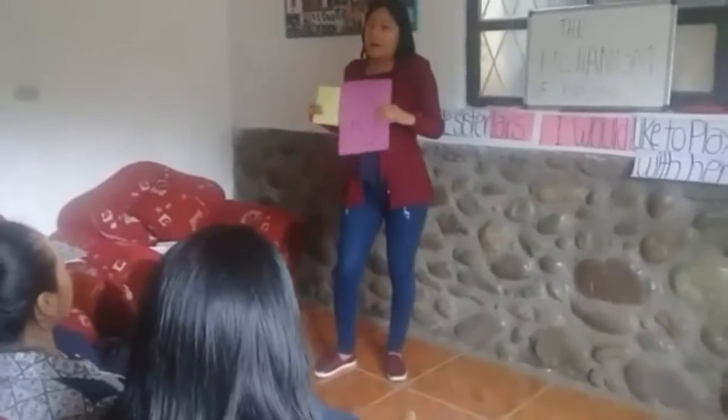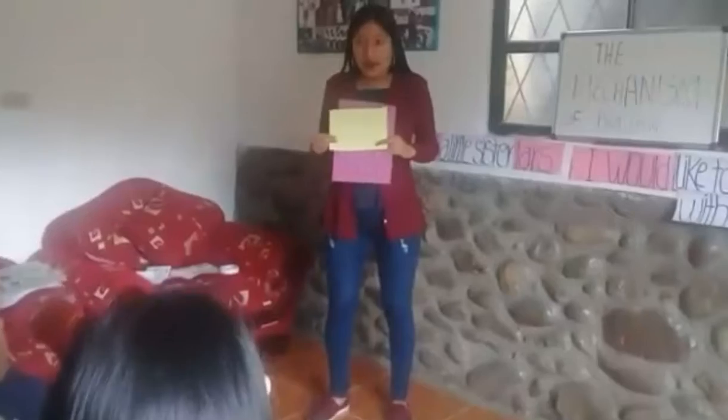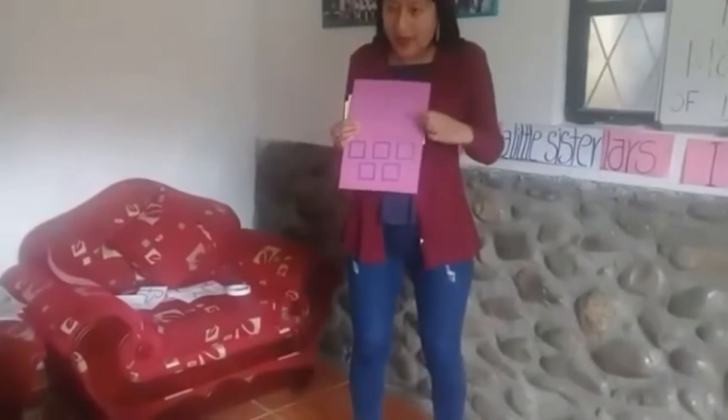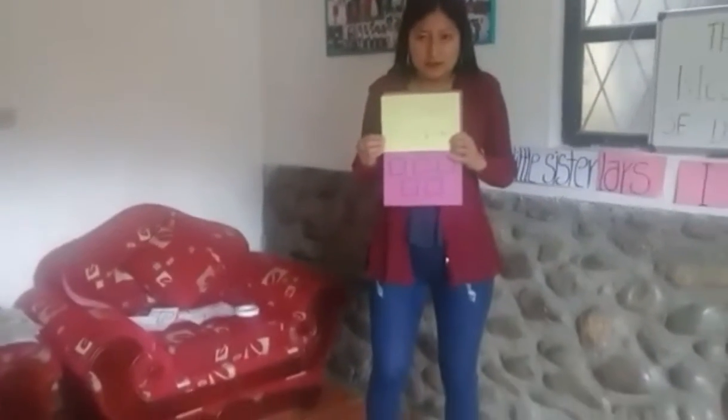I'm going to give you a model. The model is I have one circle. You need to change this part for I have 5 squares. Okay, the sentence will be I have 5 squares. Again. I have 5 squares. Thank you.